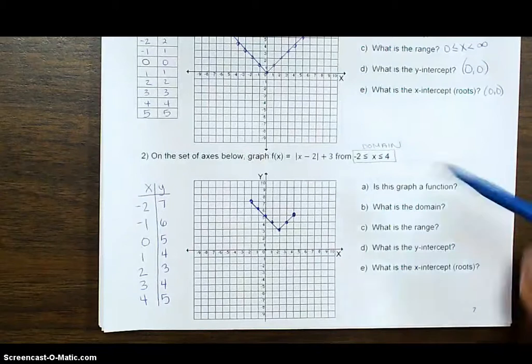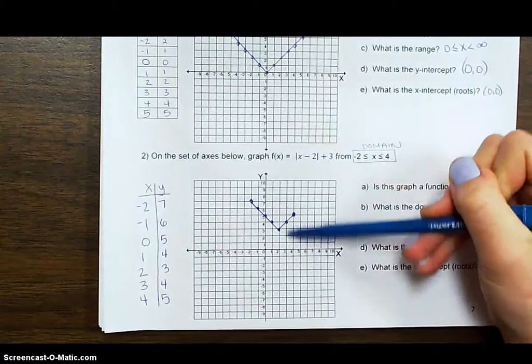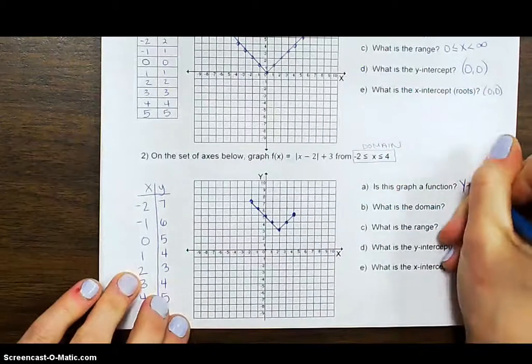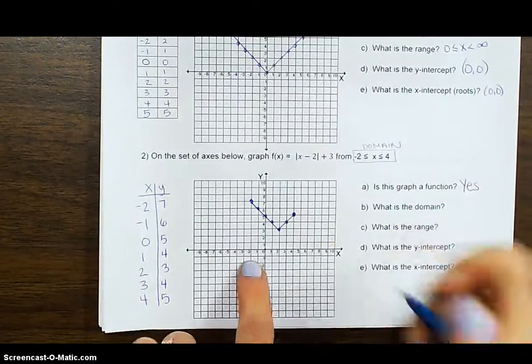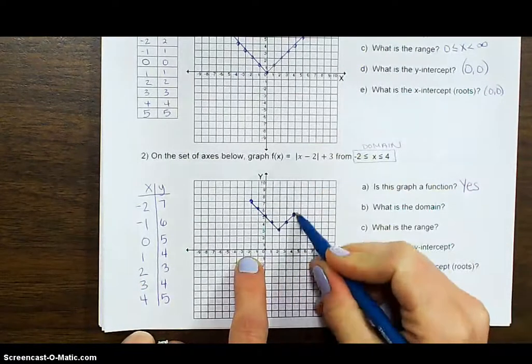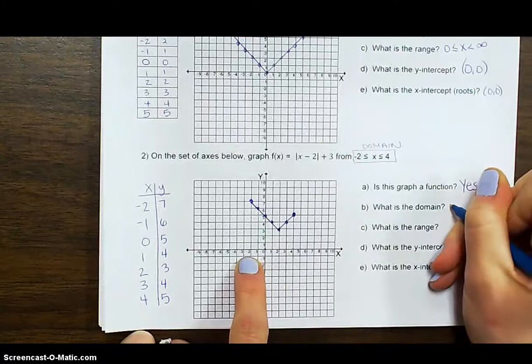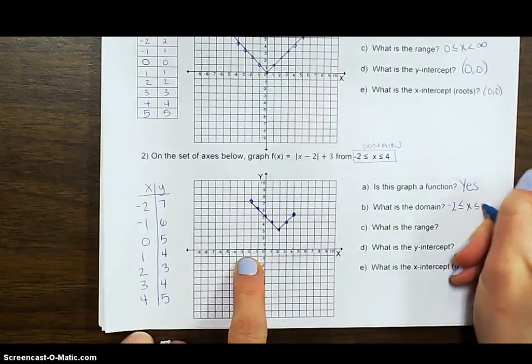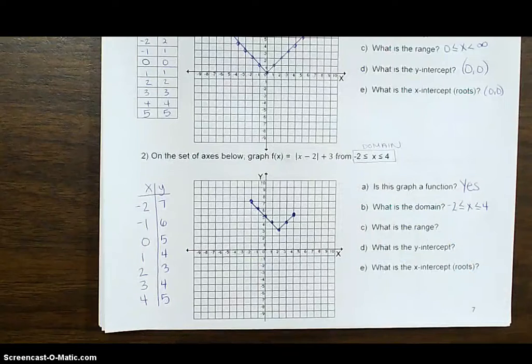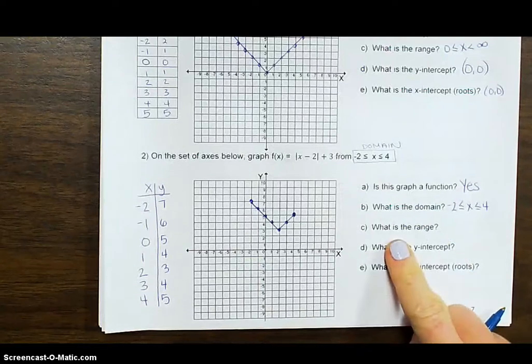So let's answer our follow-up questions. Is this graph a function? Well, yes, it passes the vertical line test. What is the domain? Well, the domain, your first x value starts at -2 and it ends at 4. So your domain is -2 is less than or equal to x, less than or equal to 4, just like they wrote up there. Next up, what is the range?